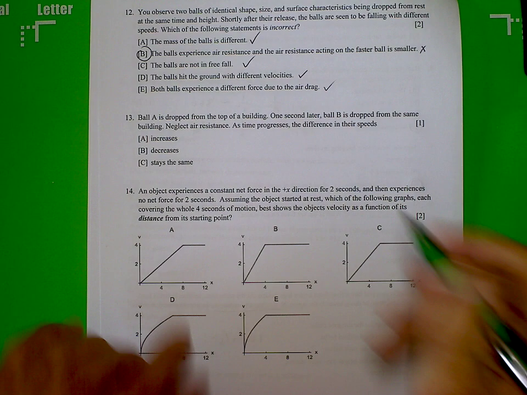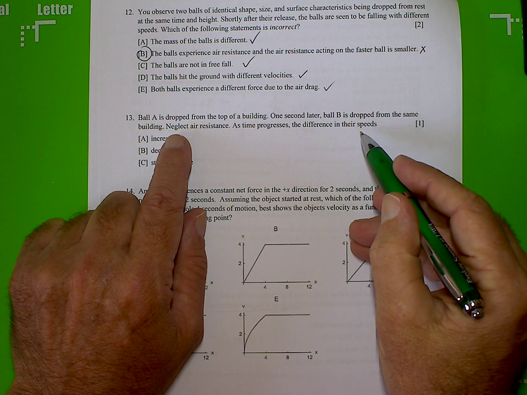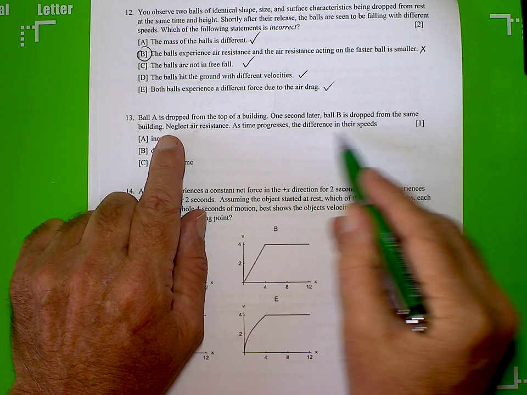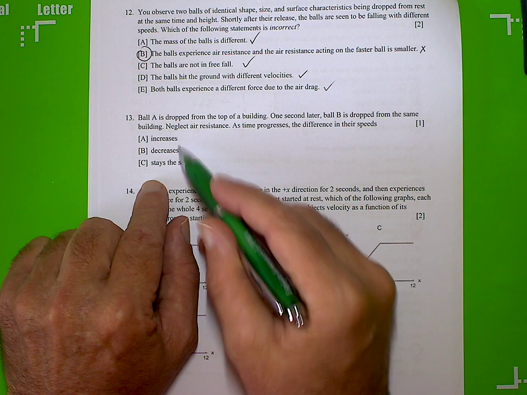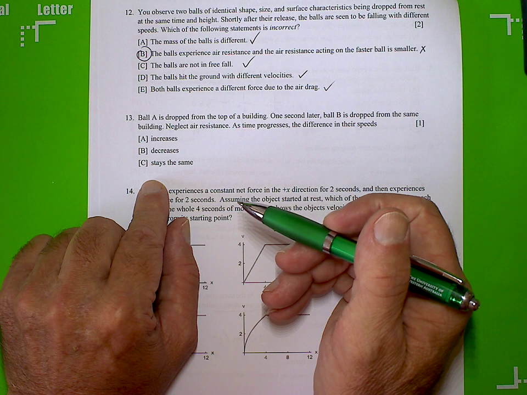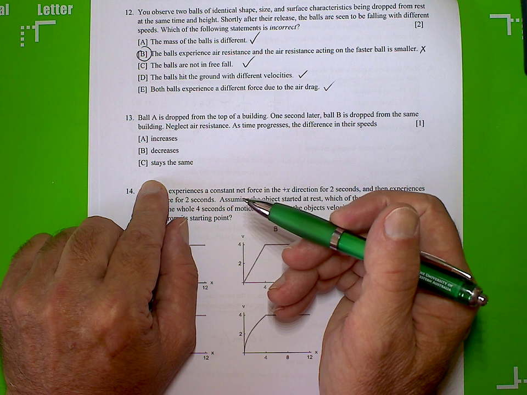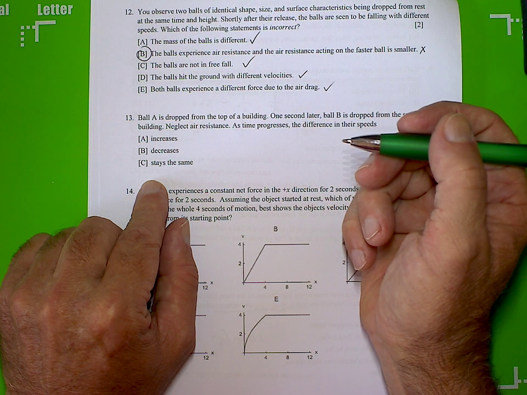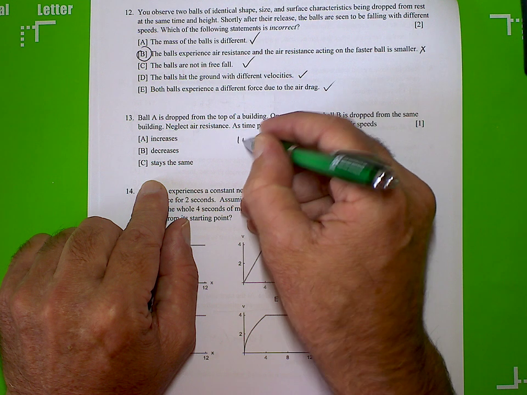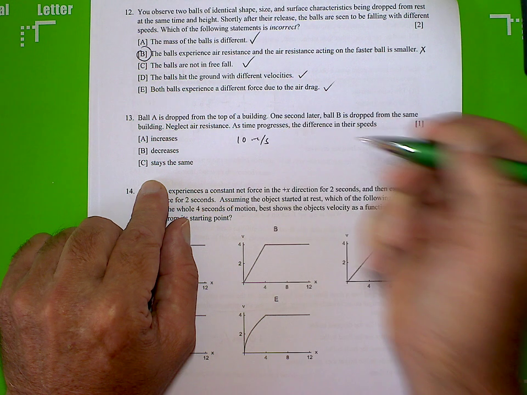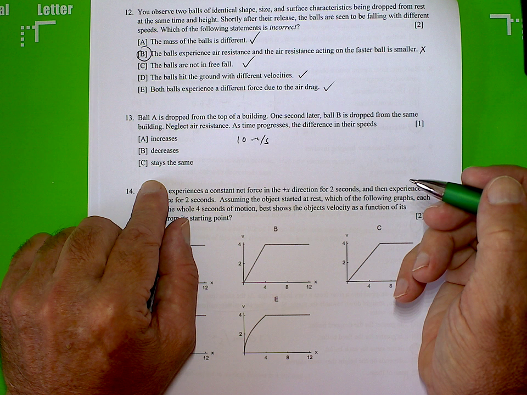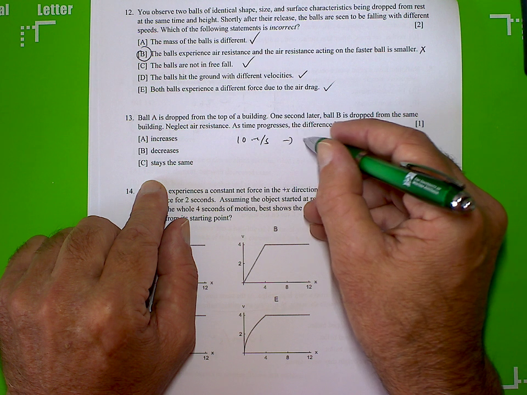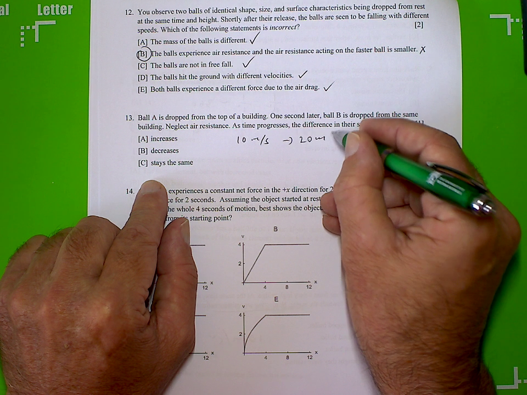Okay. Ball A is dropped from the top of the building. 1 second later, ball B is dropped from the same building. Neglect air resistance. As time progresses, the difference in their speeds increases, decreases, or stays the same? Well, let's say ball A has reached 10 meters per second when we drop ball B. In the next second, it will increase its speed by another 10 meters per second to 20 meters per second.